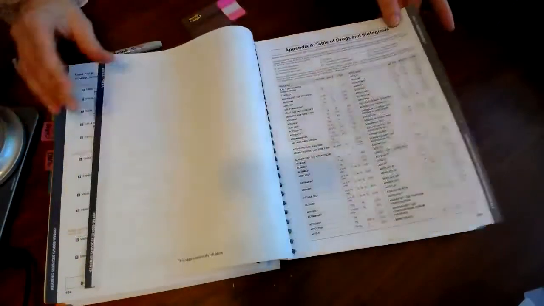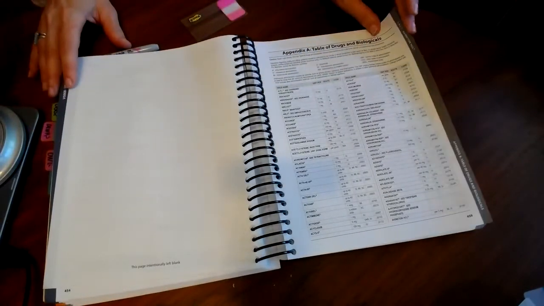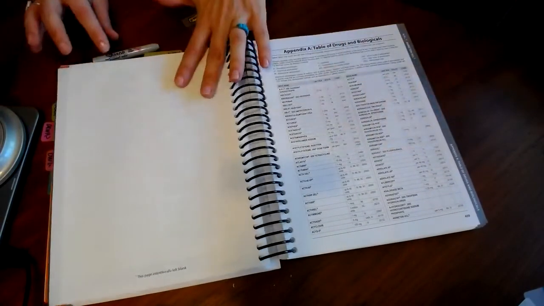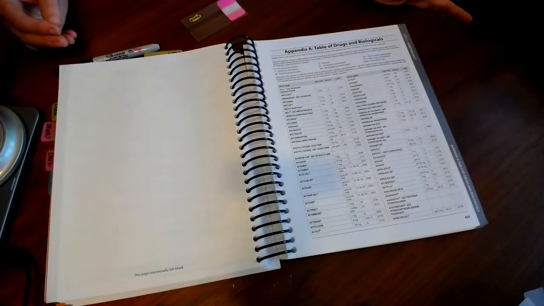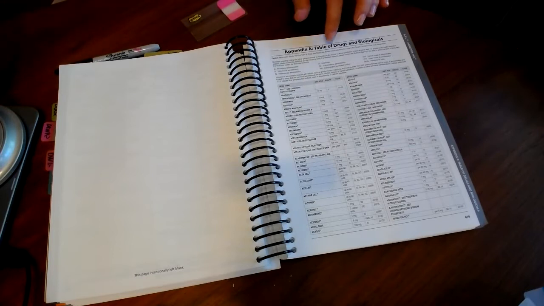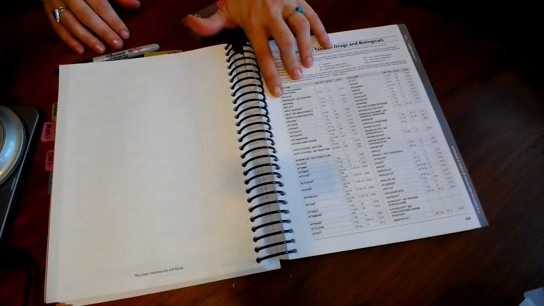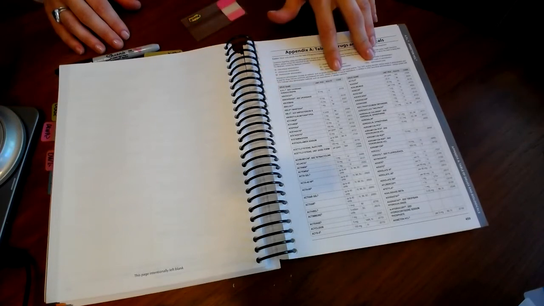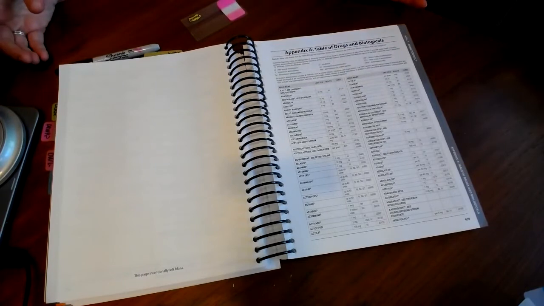Right after that, we get into our appendix. Our Appendix A, like I said, I don't tab everything because the table of contents can get you right there. But there are some great tools in our appendixes. It gives us the different drug names, and dosing, and the route that you can get them, and then the code. So it's really like a cheat sheet.